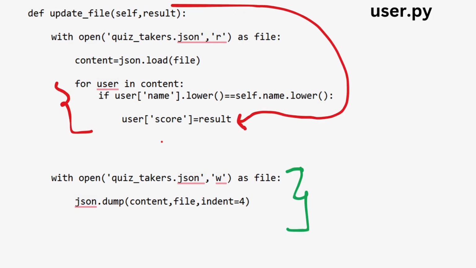Now the whole content will be inside this variable named content. And then we are looping over that content to find our correct user. So we check if the user's name is equal to self.name, the current user's name, we are trying to find him inside that file. Once we found that, we update that user's scored value to this result. Now the whole updated content needs to be written back, right? So for that, we have to open that quiz takers JSON file in write mode, and we have to use the dump method, and send the content and file object as well as the indent parameter.